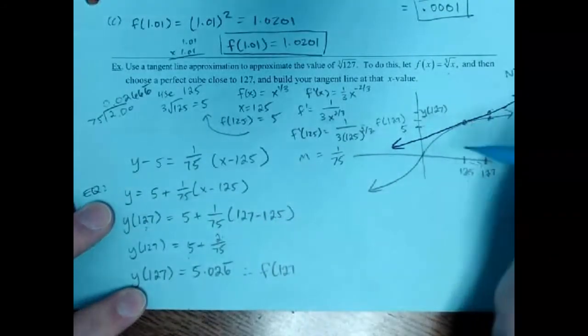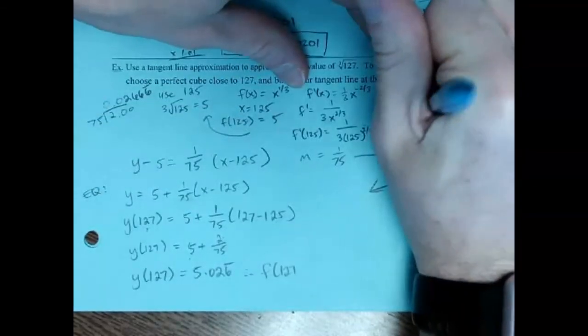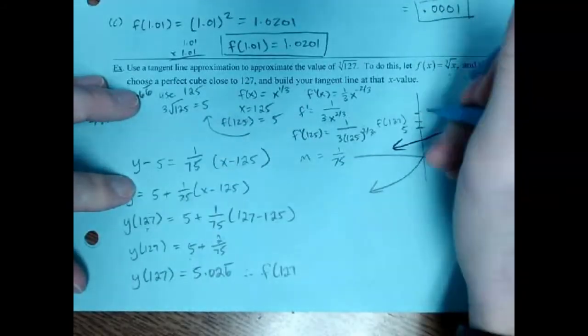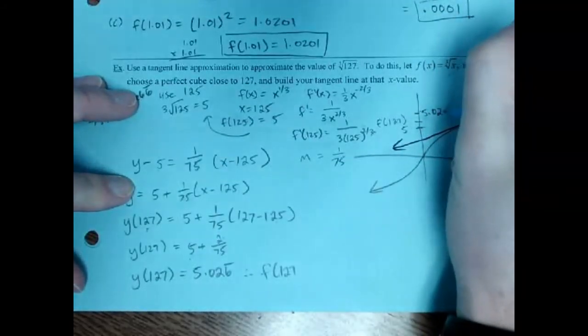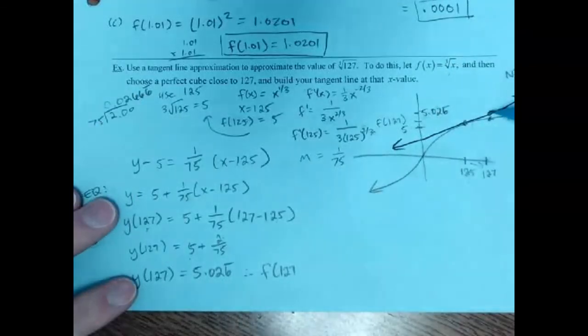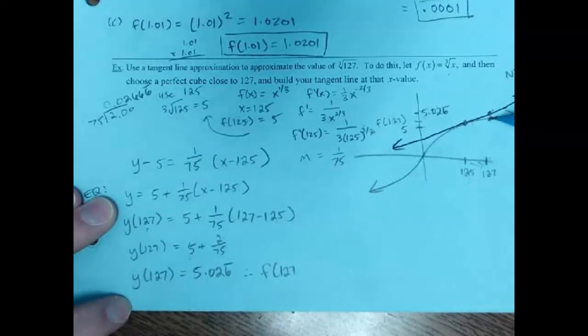So I know this point right here, the tangent line, it's at 5.026 repeating, which means that true function value is probably going to be pretty darn close to 5.026, right? It's probably going to be a little bit less, right? Since our diagram, it looks like the tangent line ends up above the true function value.